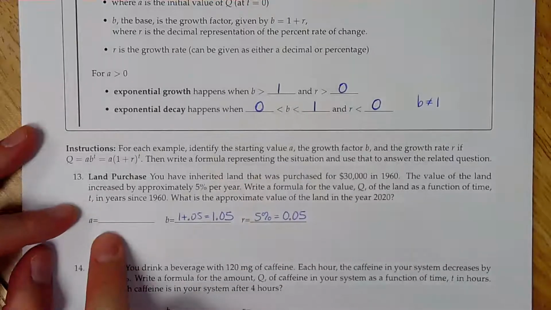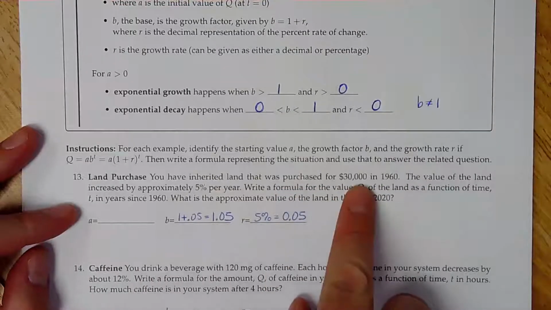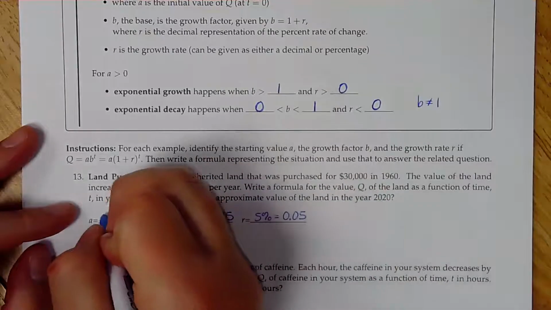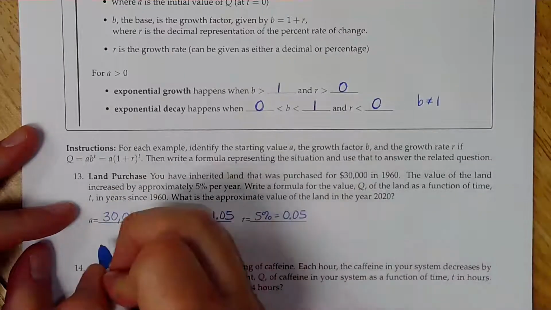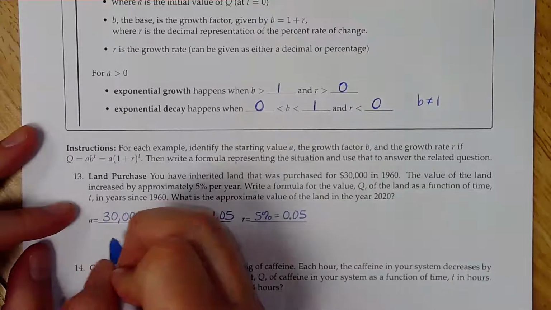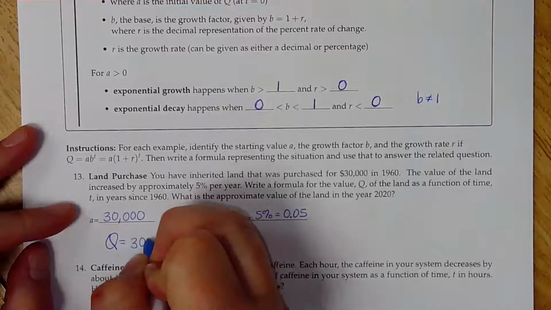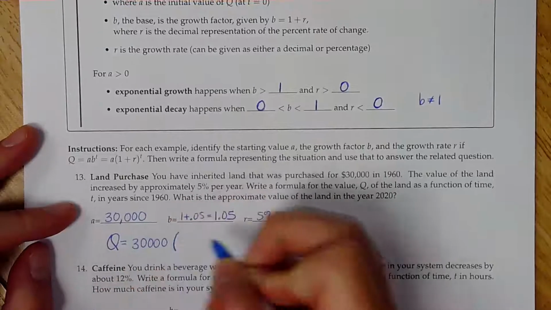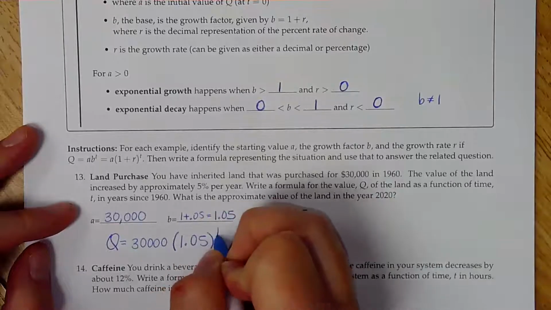And then A is my initial value, or my starting amount. It says that the land was purchased in 1960 for $30,000. So that would be our starting value. That's our A. So that means our equation here is Q is equal to AB to the t. So Q is 30,000 times B, which is 1.05, raised to the t.